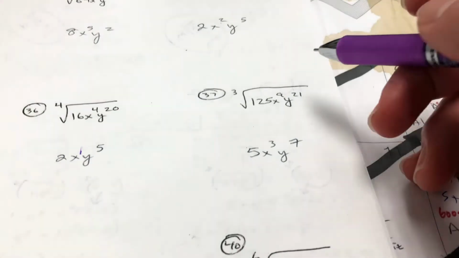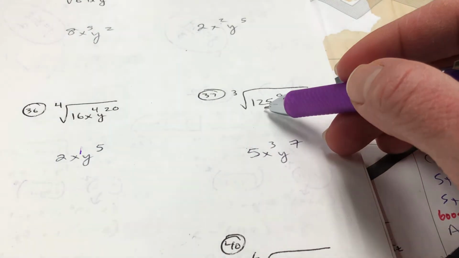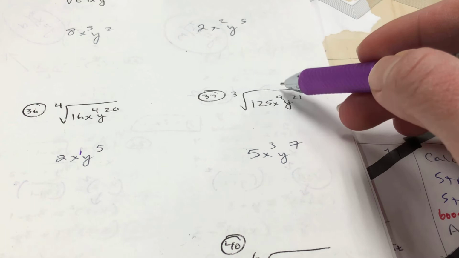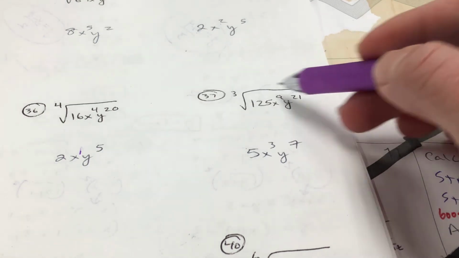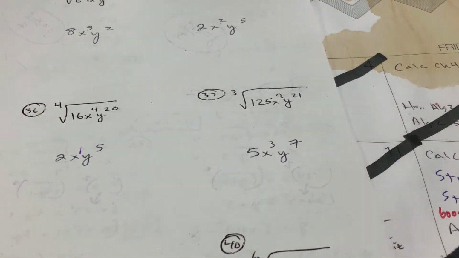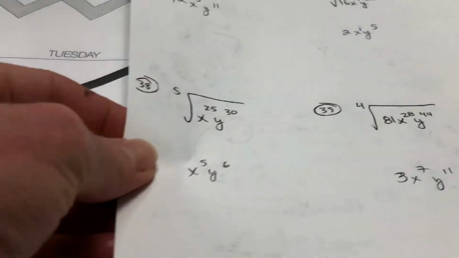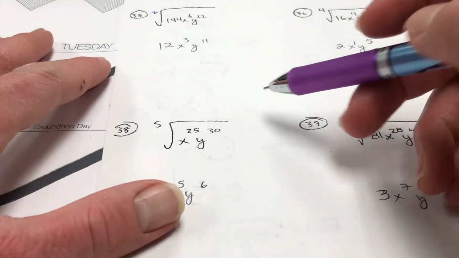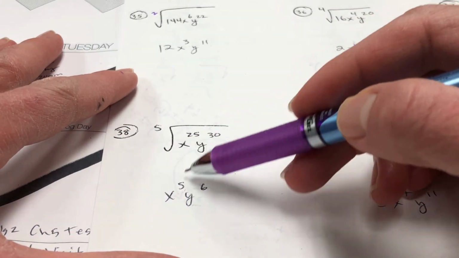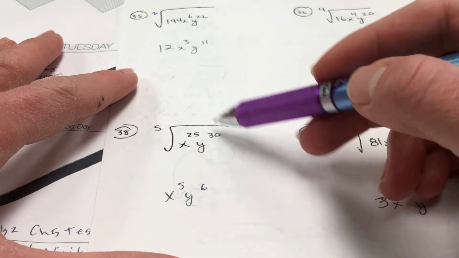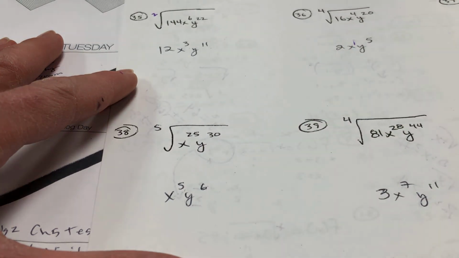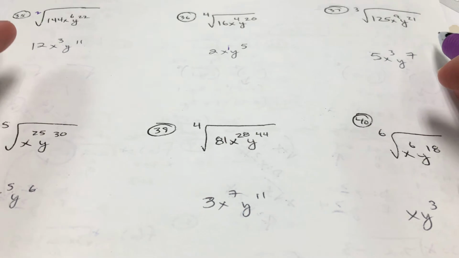Taking the cubed root of 125, 5 to the third is 125. 3 goes into 9 3 times. 3 goes into 21 7 times. Again, all of these are going to make a clean jailbreak. 6 5 is where we have leftovers. We're not there yet. 5 goes into 25 5 times. 5 goes into 36 times. So x to the fifth, y to the sixth.